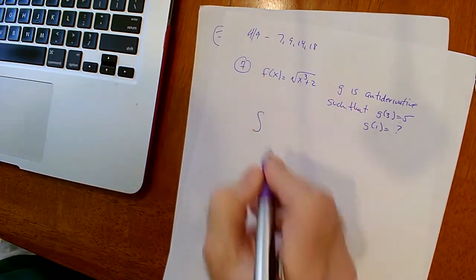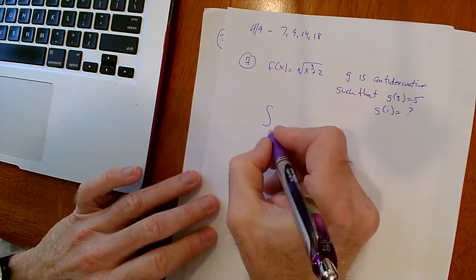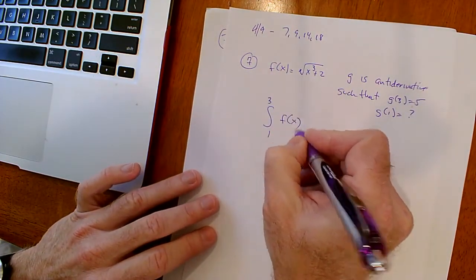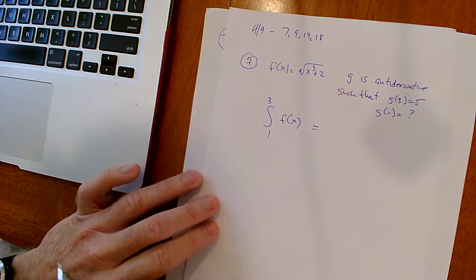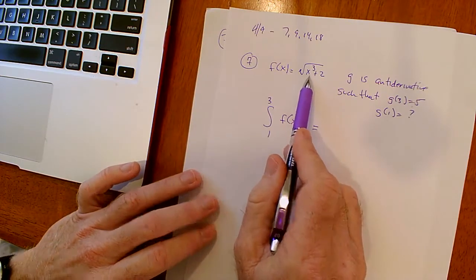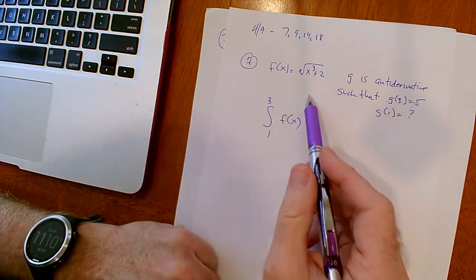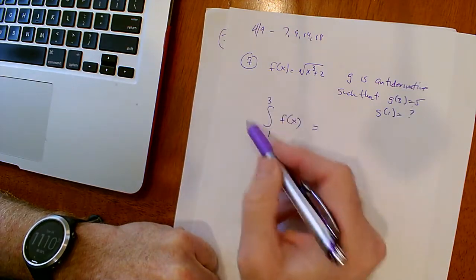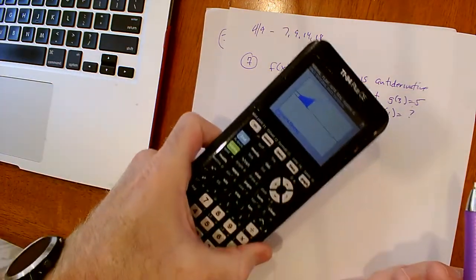They're asking me to find g of 1, so I could integrate. If you think about this, the integral from 1 to 3 of f is going to be equal to the antiderivative. The problem here is I can't find that. If I could find that antiderivative, I could just do it, right? But I can't find that antiderivative, but I could integrate it, which is what I just did here on the calculator, agreed?